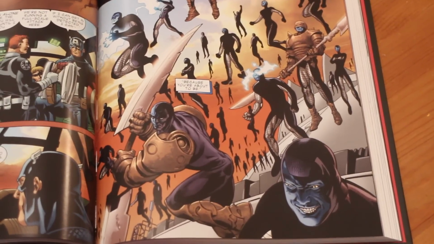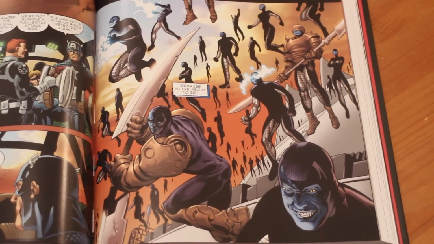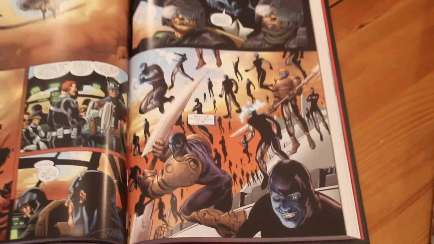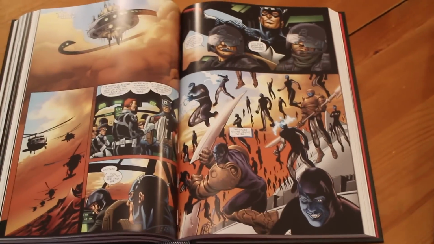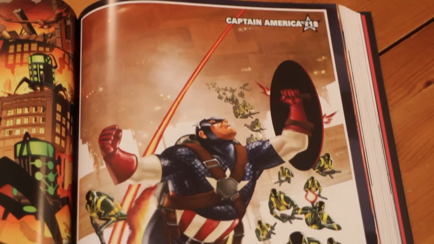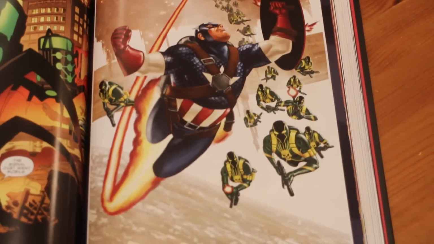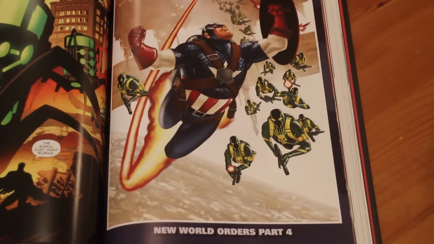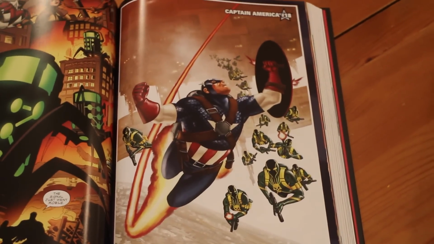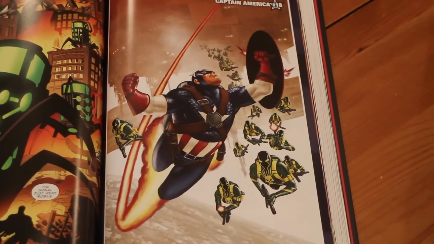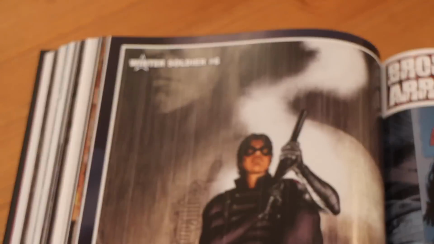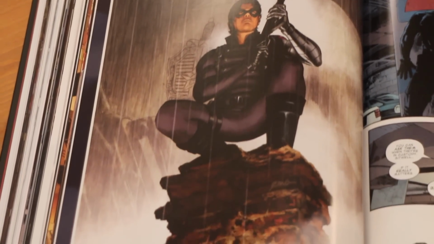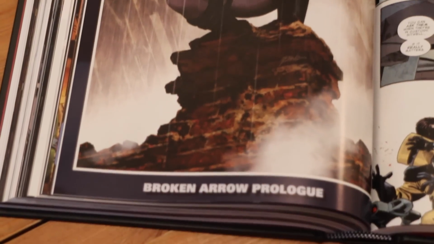And of course, no big finale would be complete without a big action-packed final battle, which did take place in these last issues. And then we get to issue number 18, which is the penultimate issue of this run. And after this issue, after New World Orders Part 4, this book leads back into Winter Soldier for the final arc on that series. And with number 6 on Winter Soldier, we get the second arc of this series, titled Broken Arrow.